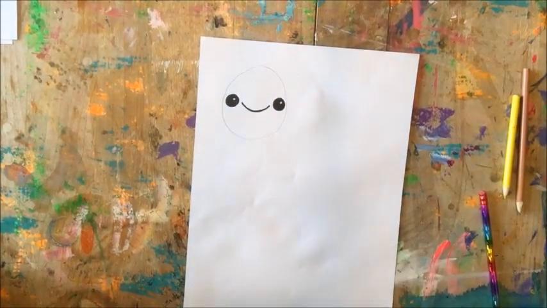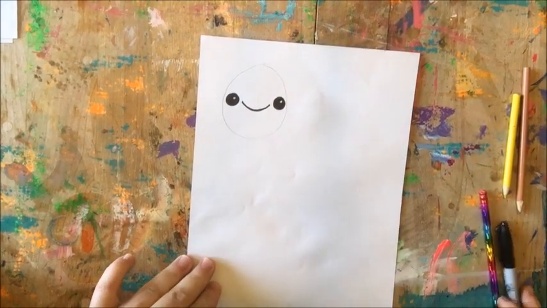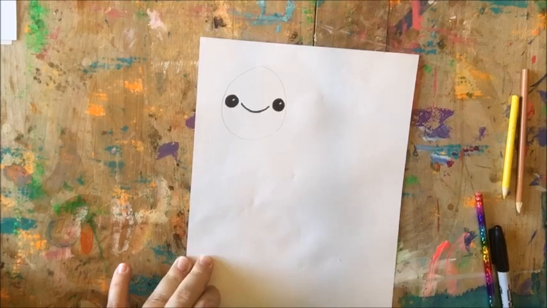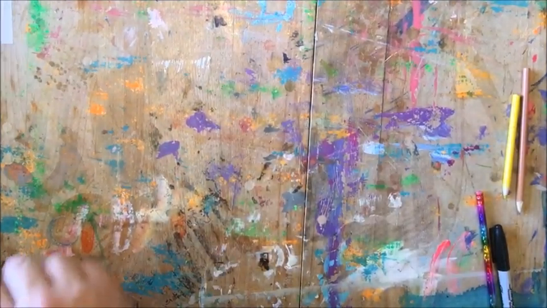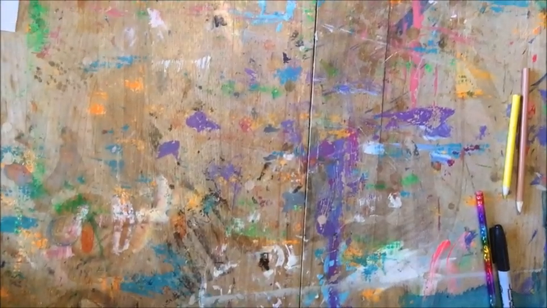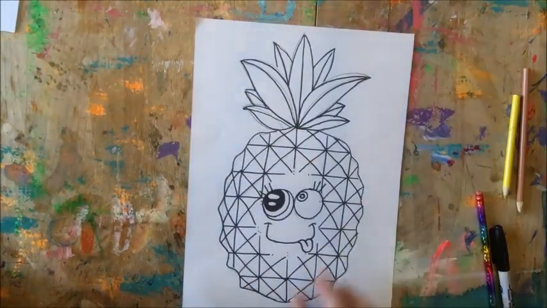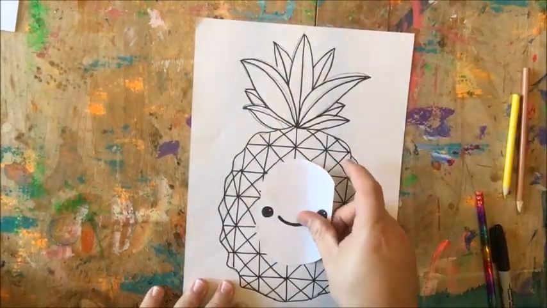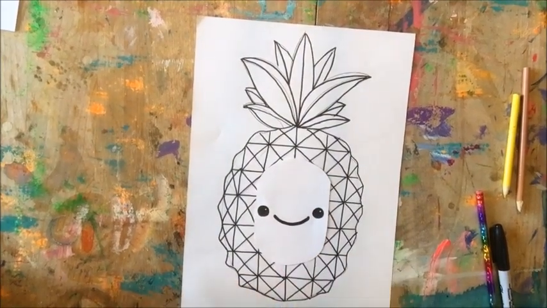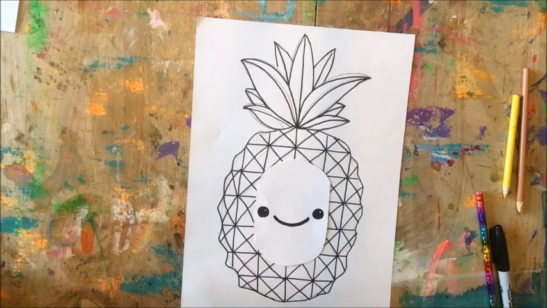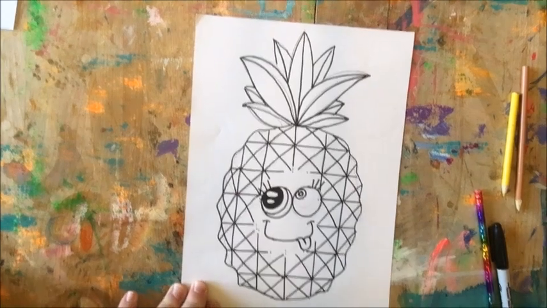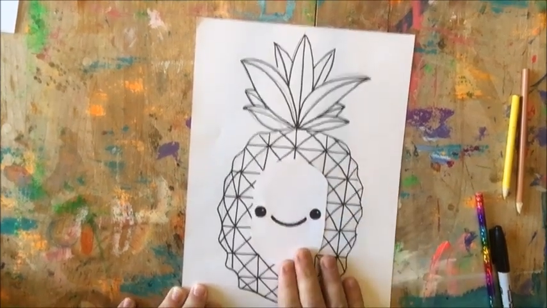Okay, here is what a kawaii face would look like on some of the different things that I've showed you already. So on our pineapple, this is what it would look like if it had the kawaii face. It definitely gives it a different feel, right? This is kind of silly, this is kind of cutesy.